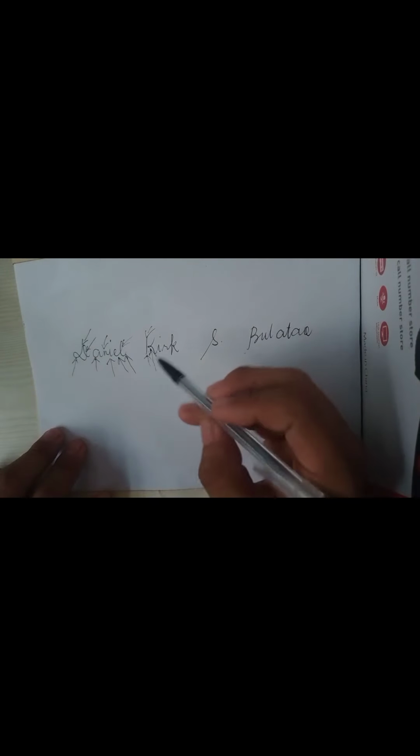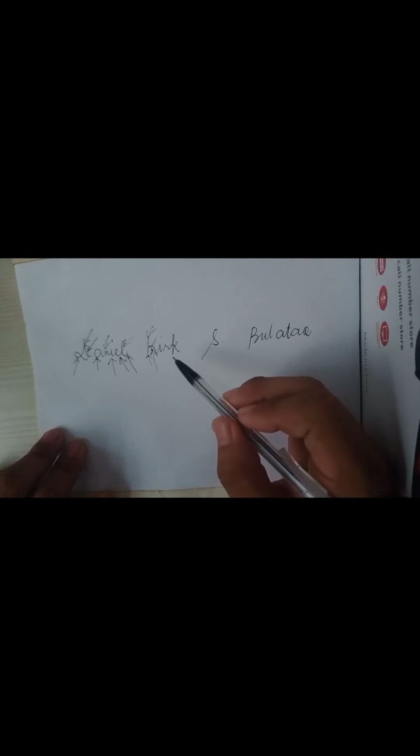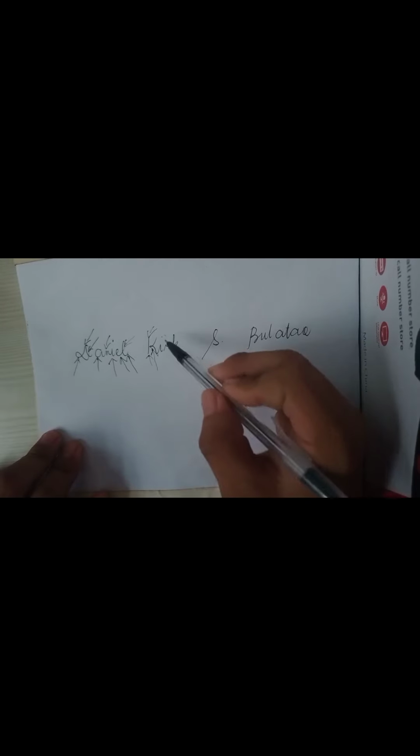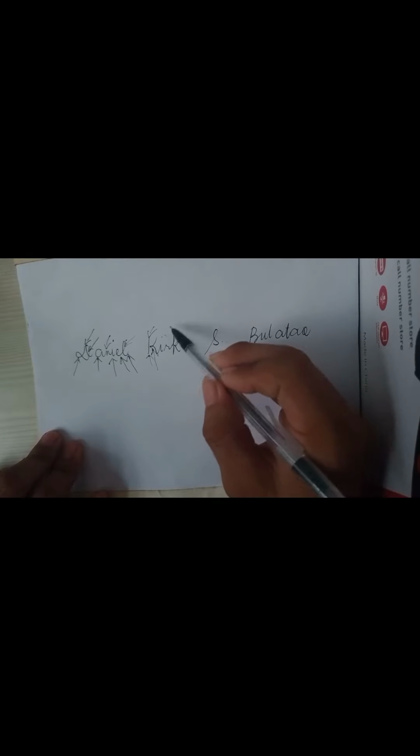Next letter is I. The connecting stroke of the K to I is slightly wide. This also has a dot directly above the stem, what we call diacritic.